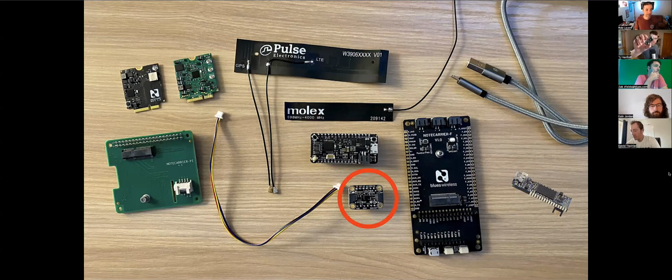Next to the Swan is a much smaller board. This is the LIS3DH, I believe, accelerometer. And this is what we're going to use to create our machine learning model later on. To connect the accelerometer to our development board is a quick cable here, which communicates over the I2C protocol.